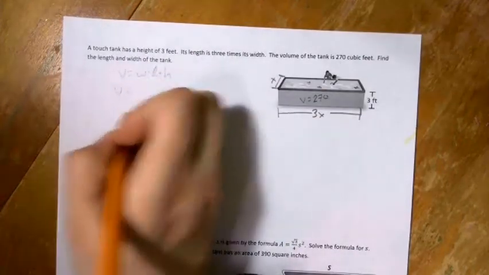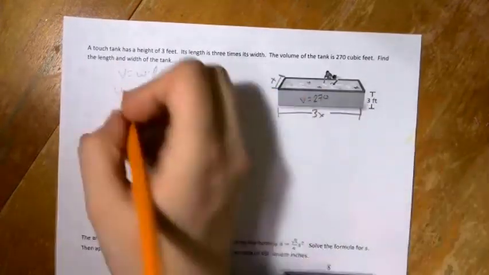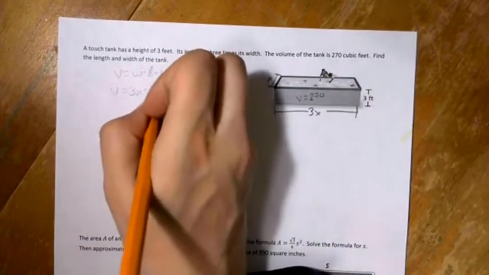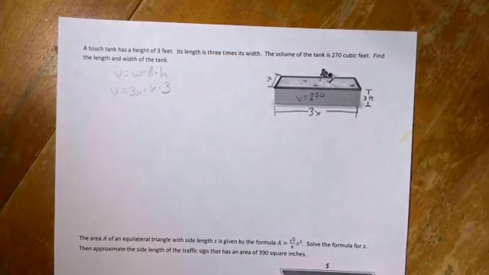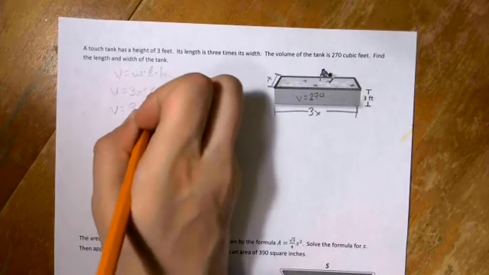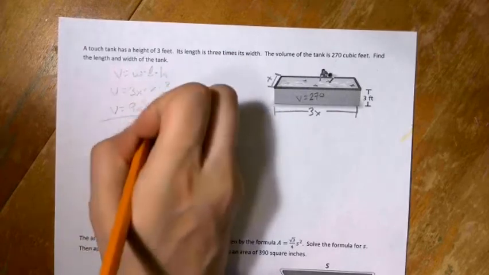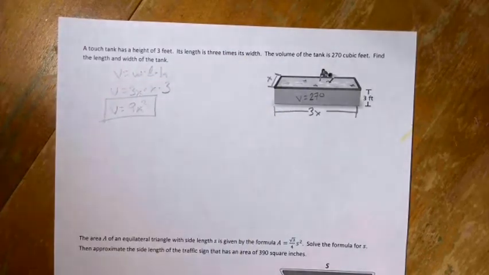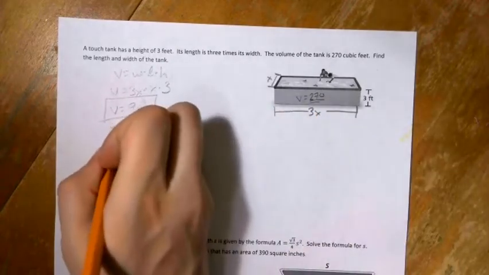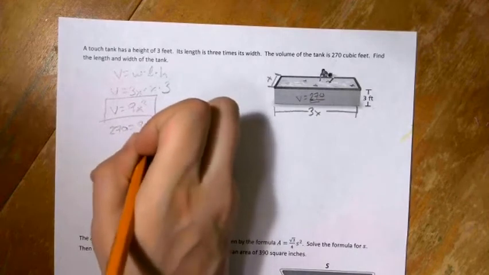Well, we know all three of those things. We have our width, it's x, we have our length, it's 3x, and our height is 3. So that means our volume is really 3 times 3 is 9, times x is x squared. So this is our equation. Volume, we just said was 270. So this is 270 equals 9x squared.